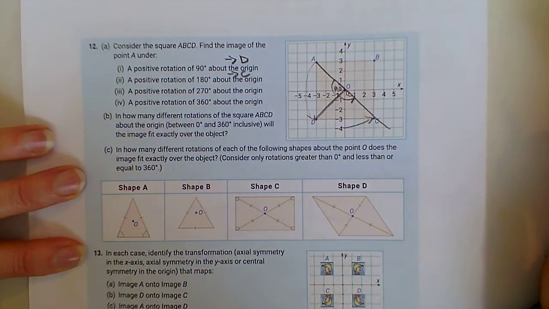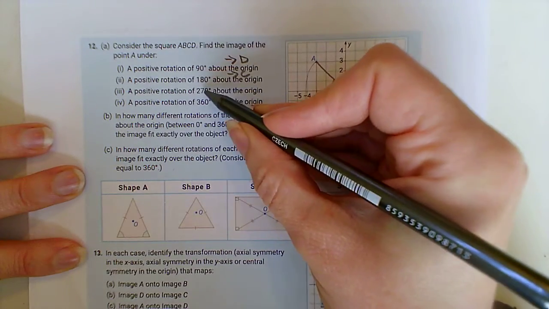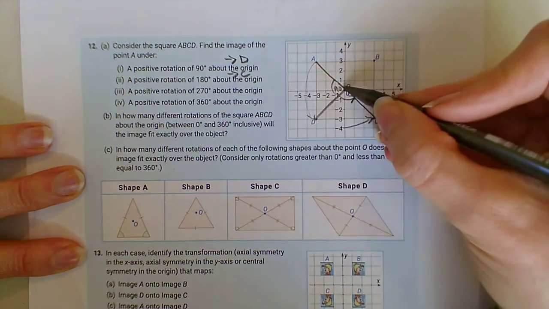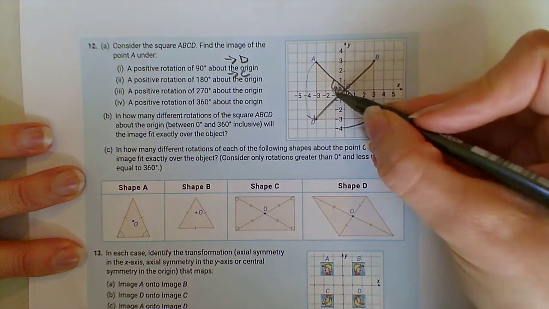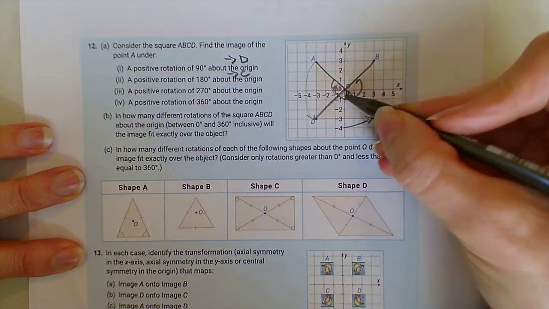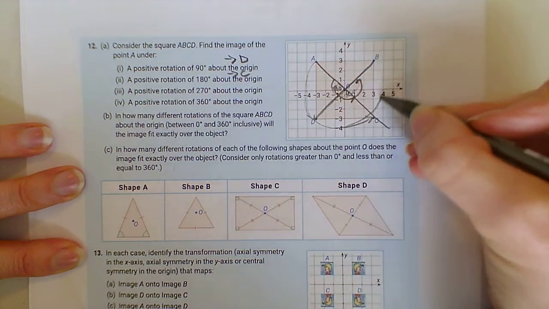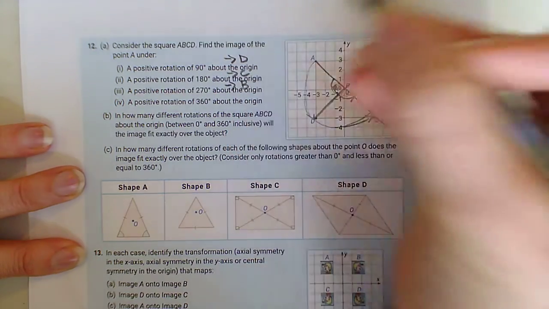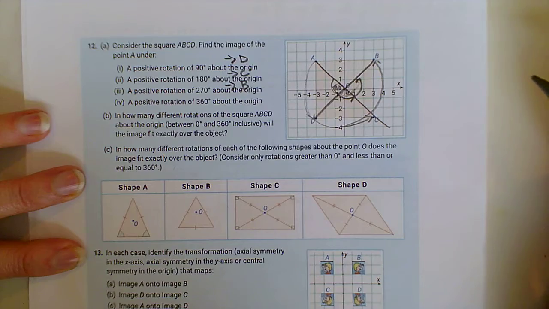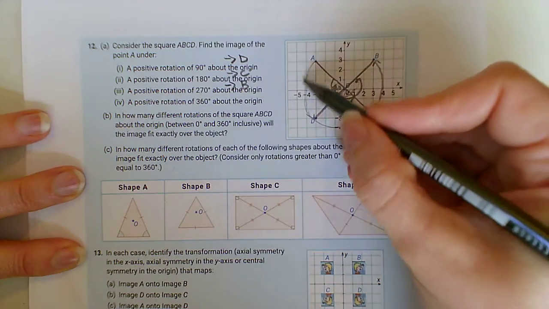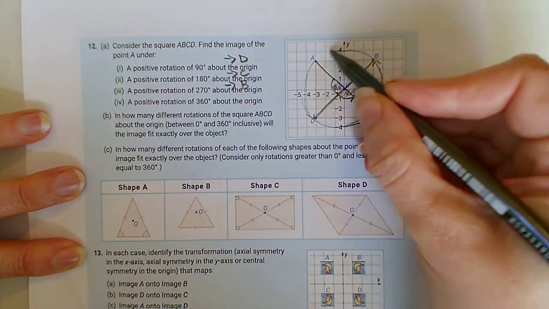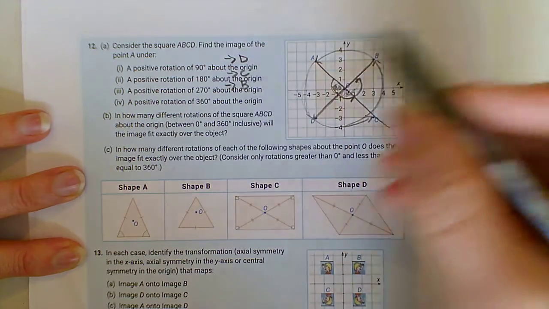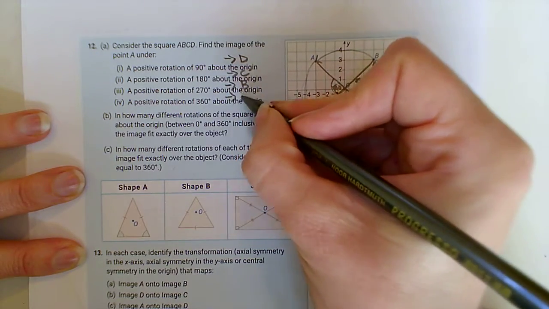Once I go 180 degrees, a positive rotation of 270 degrees, another 90 degrees. There's my 3/4 circle, and A now has come 3/4 of the way around to B. And finally, a positive rotation of 360 degrees. We've come full circle, and full circle always brings you back to yourself. So A will map back onto itself.